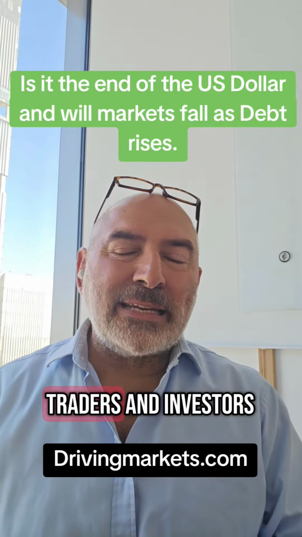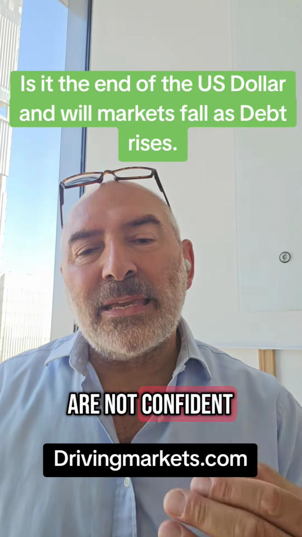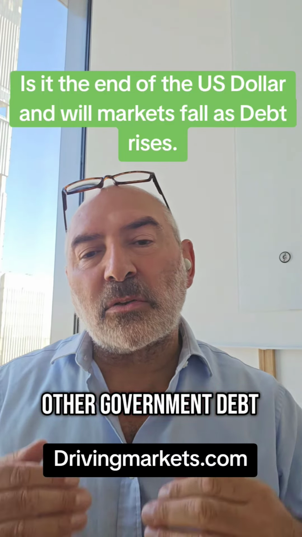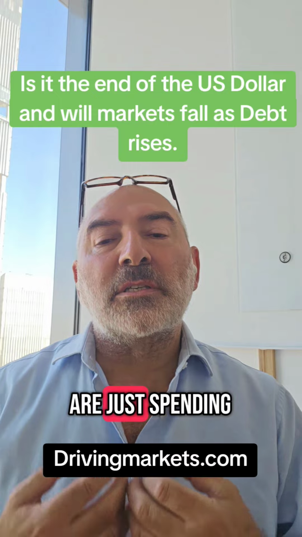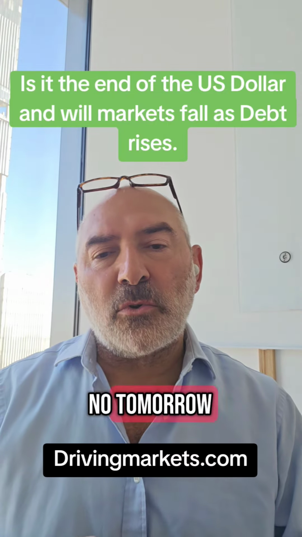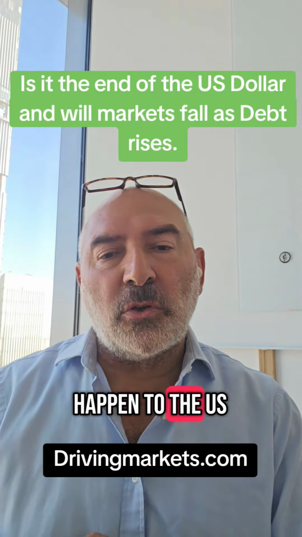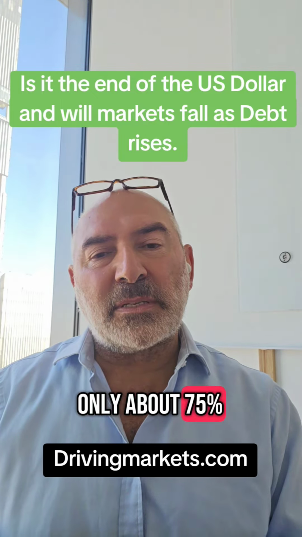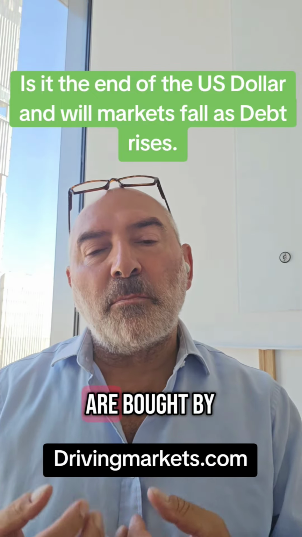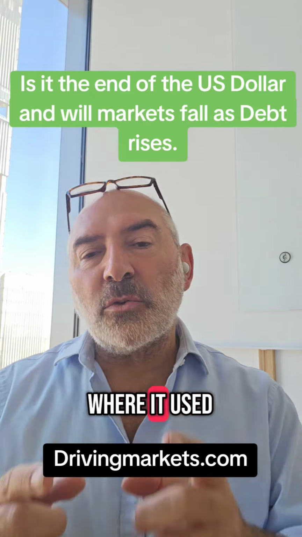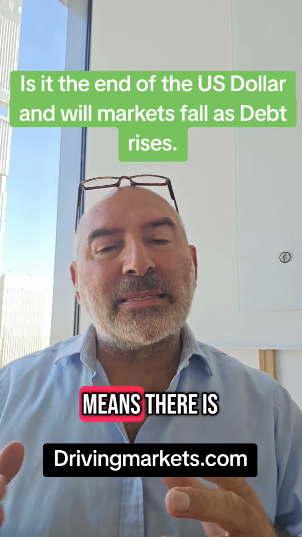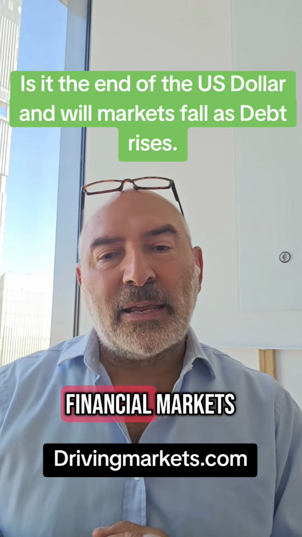However, traders and investors are not confident in US debt or UK debt, or in fact any other government debt, because governments globally are just spending as if there's no tomorrow. So what's going to happen to the US dollar? Well, let's think about it. Only about 75% of government bonds are bought by traders and investors, where it used to be 100%. The other 25% means there is a surplus in financial markets.